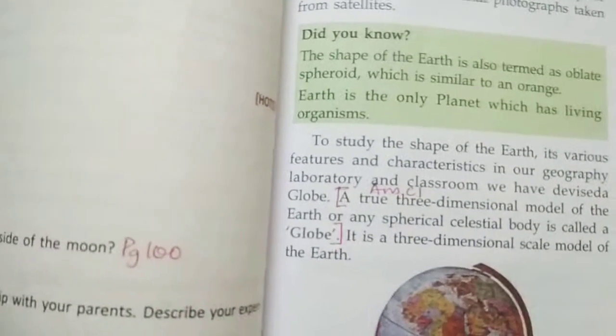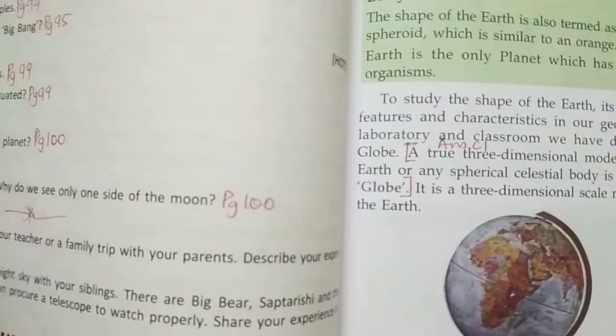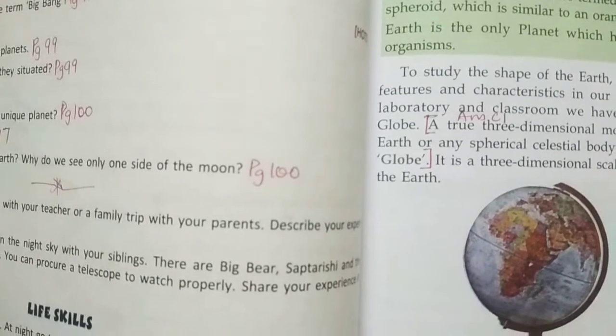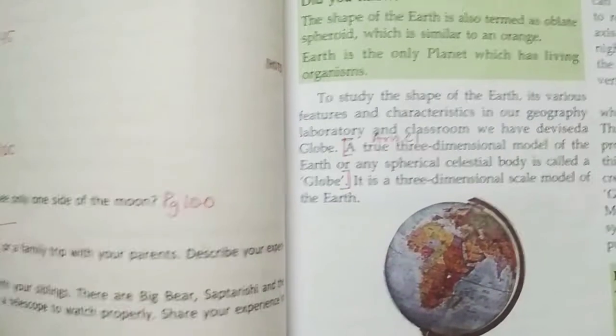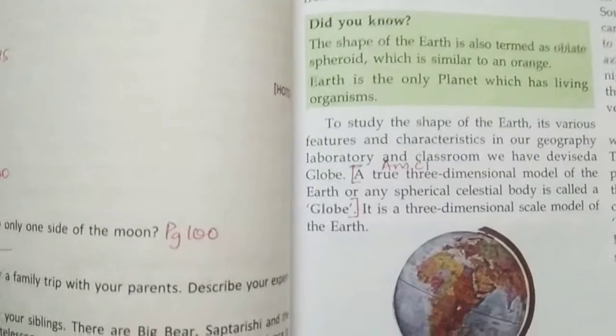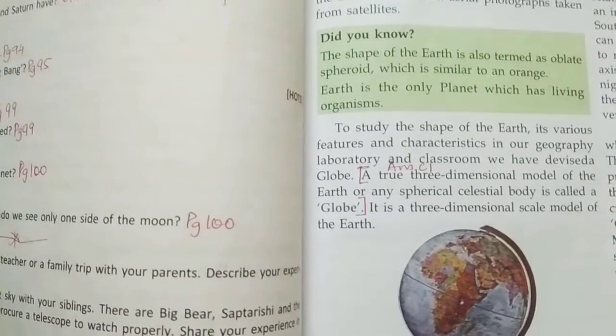Now here they are telling you that to study, we cannot bring the students to space and settle them there, and from there show them the pictures. It is practically impossible for a class to be shown the visual effect of how the Earth looks. So for that we use the globe. Globes are man-made objects, an artificial depiction of the way the Earth could be represented. Now it has three dimensions.